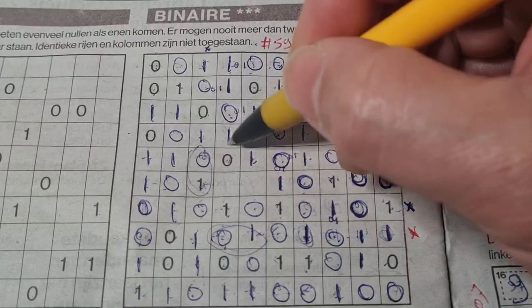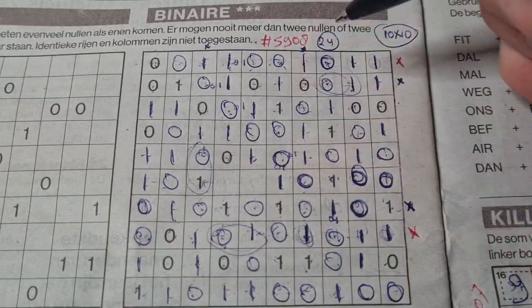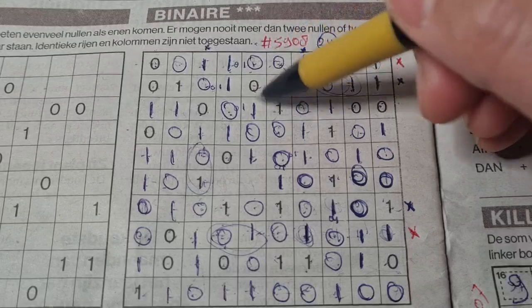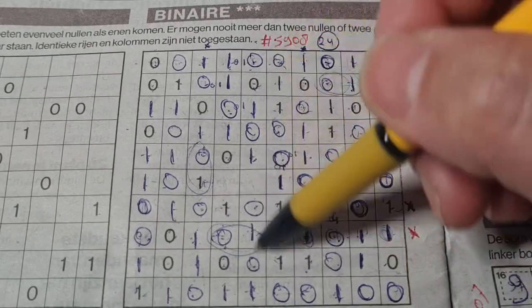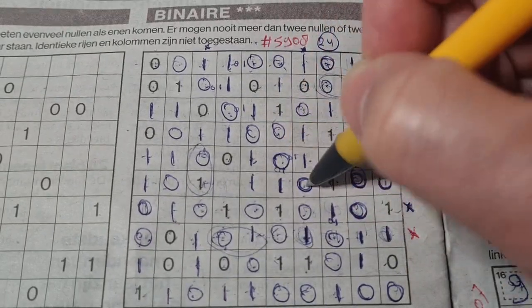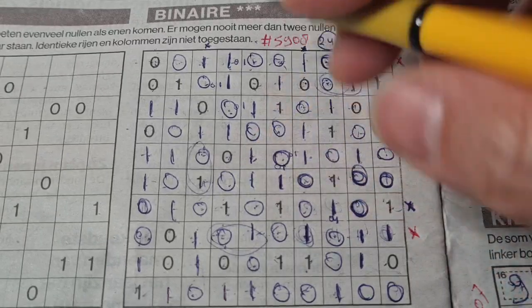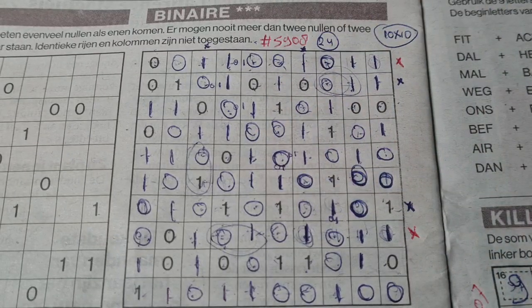Between two O's comes a 1. Between two 1's comes an O. 1, 2, 3, 4, 5 O's. So the rest are 1's. Double 1, here no, there no. Wow, finished in 13 minutes. Tough one. You need to compare 3 times.